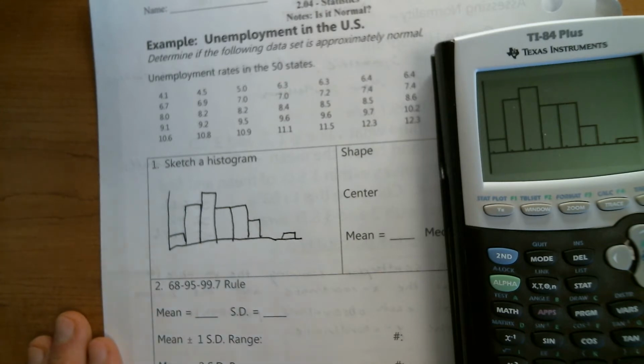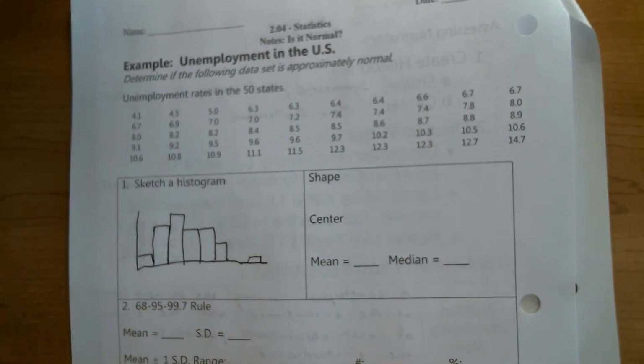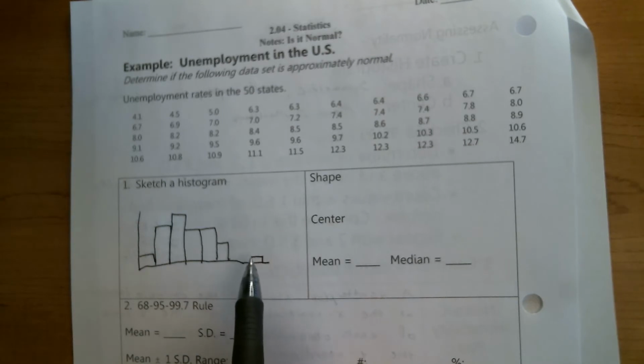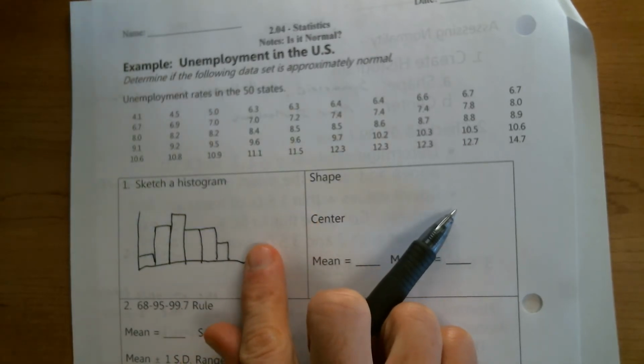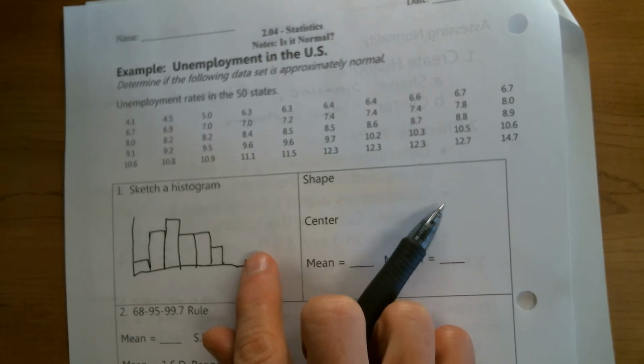Okay. So what's the shape? Well, there's a few things we can say. It's somewhat symmetric with the exception of this one over here. Is it perfectly symmetric? No. But real world data isn't going to be perfectly symmetric.